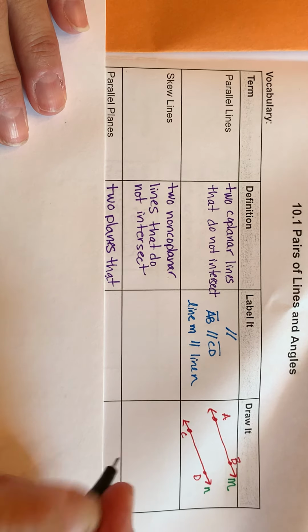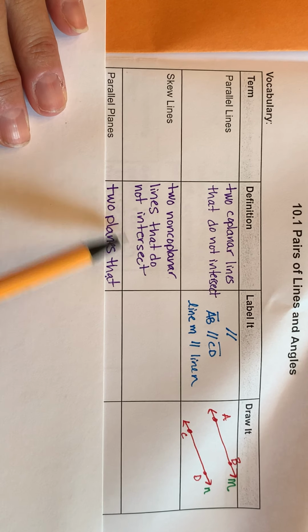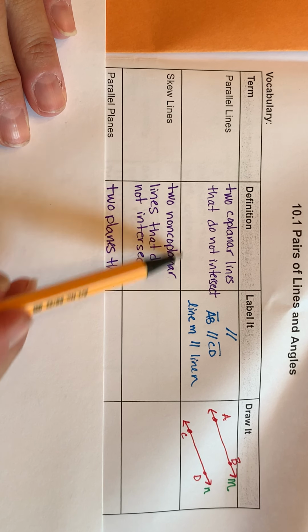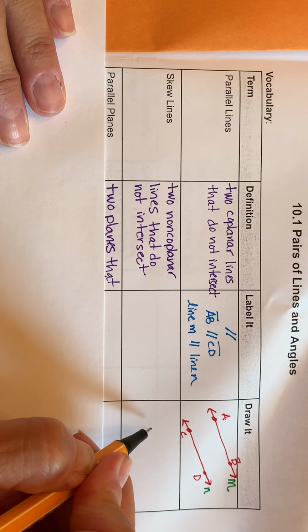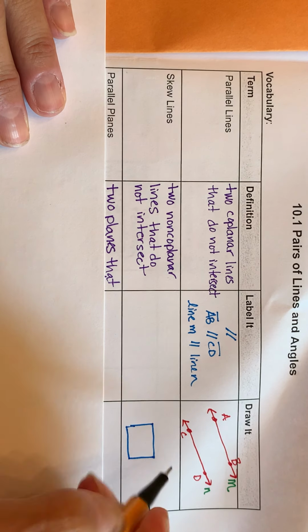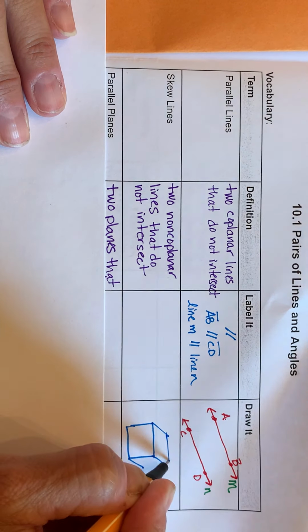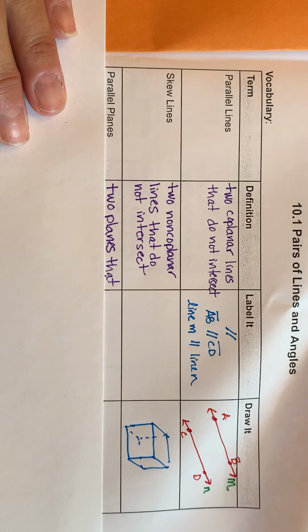Skew lines are a little bit trickier to understand. They are also lines that do not intersect, but they're not parallel because they're not in the same plane. The best way to represent that is to have a box, like a three-dimensional shape, which is not always so easy to draw, but looks like that.